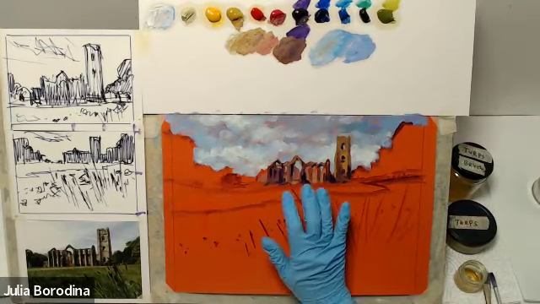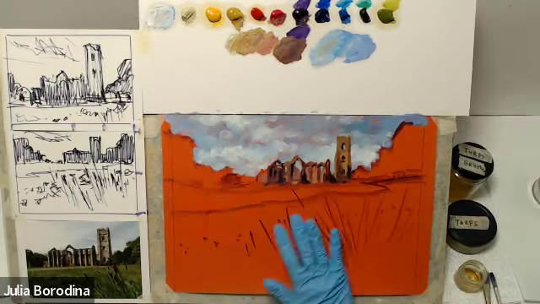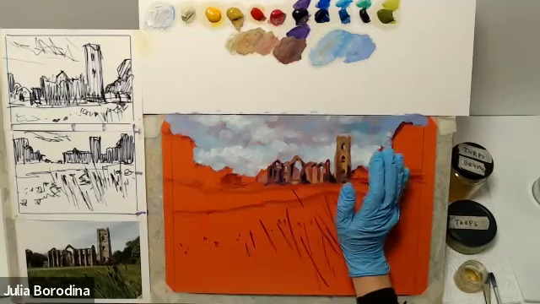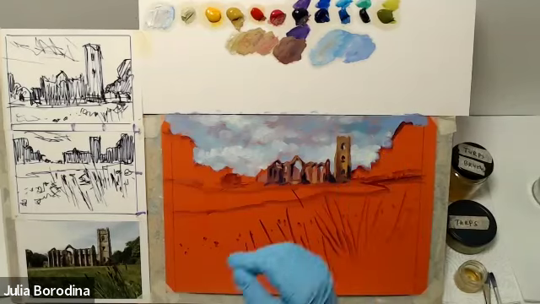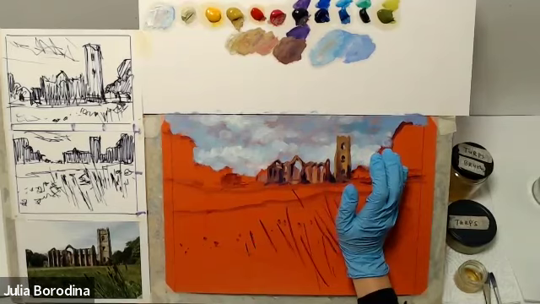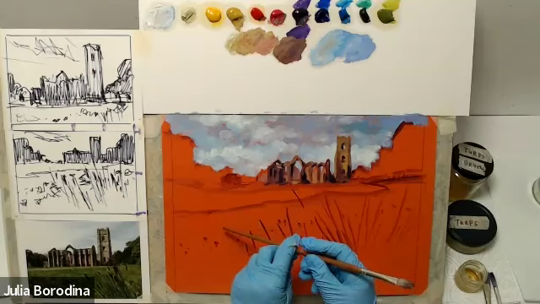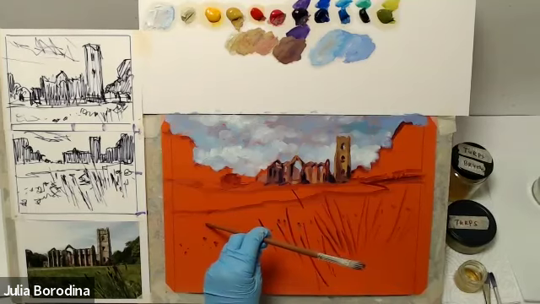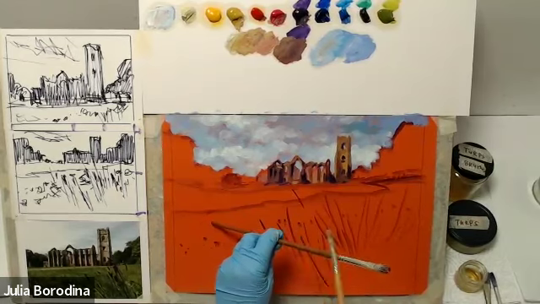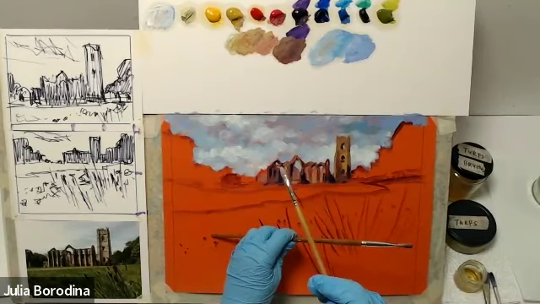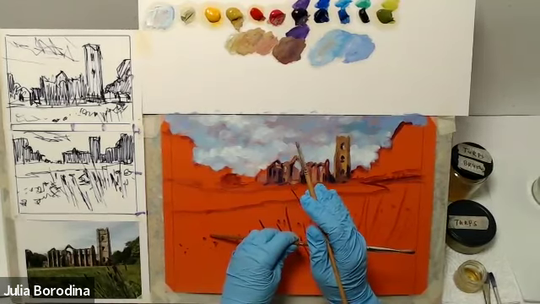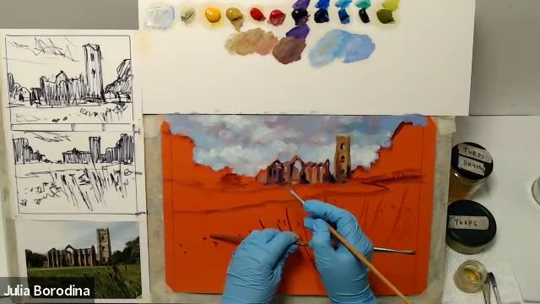The reason I'm trying to finish as much as I can is, first of all, there is no oil here, so I can lean my hand in here. I tend not to lean as much, but if you wanted to lean, you can do that. But you can also do it by using another brush. For example, if I hold another brush against my surface, you're leaning on that one, and then you can put your hand on that brush.